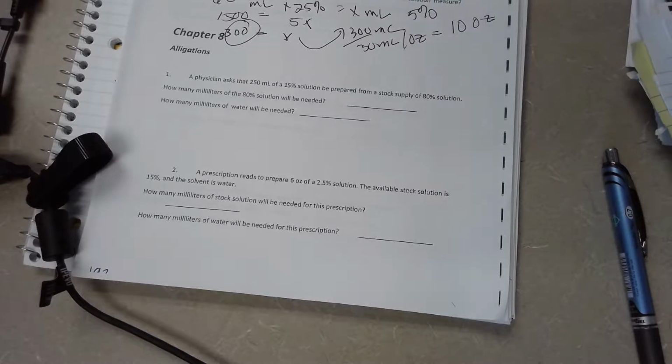Alligations are easy to figure out because usually there are three different percentage strengths in the problem. And once you've seen them, you kind of know them. You can see them from a mile away. And there usually is one of these problems on the certification test.